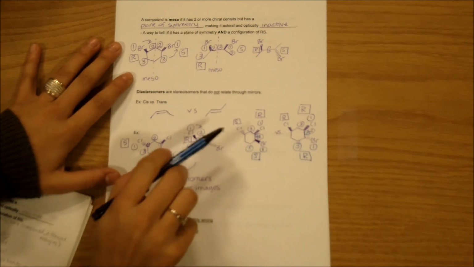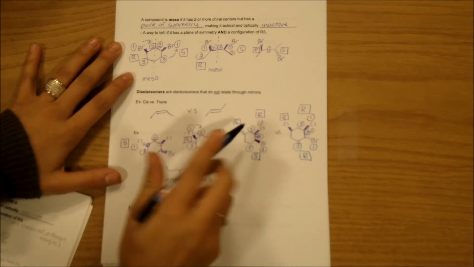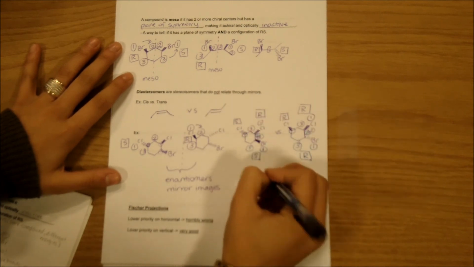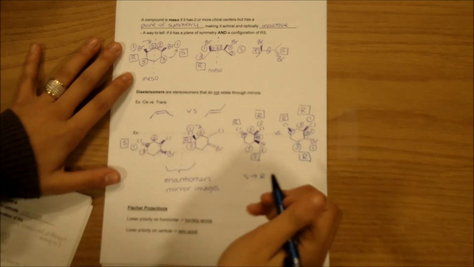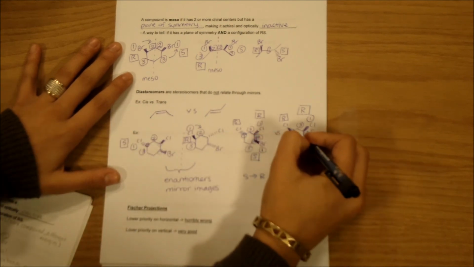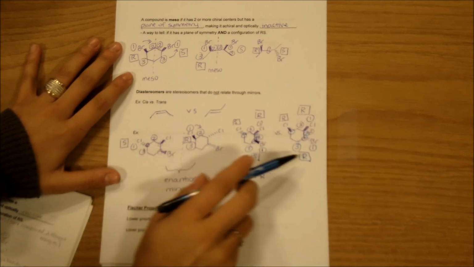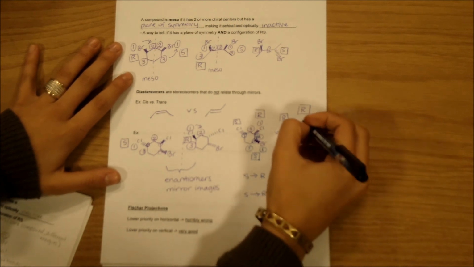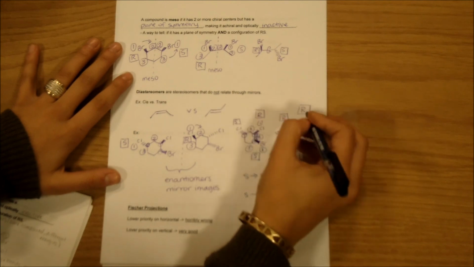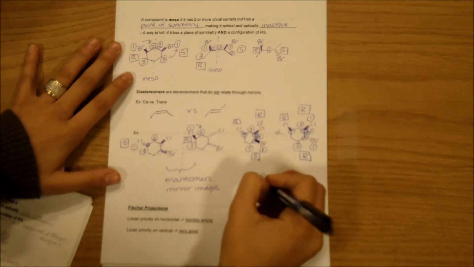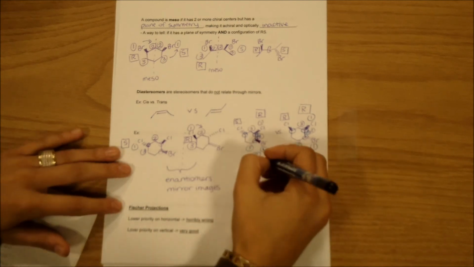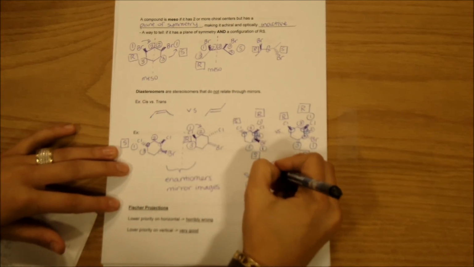So now let's compare. This carbon, or this chiral center here, went from S to R. Okay, so that's what it should do for an enantiomer. This carbon here went from S to R. Okay, and what about this carbon here? So this carbon went from R to R. Okay, so since not all of the chiral centers reverse their stereochemistry, the relationship between these two is that they're diastereomers.